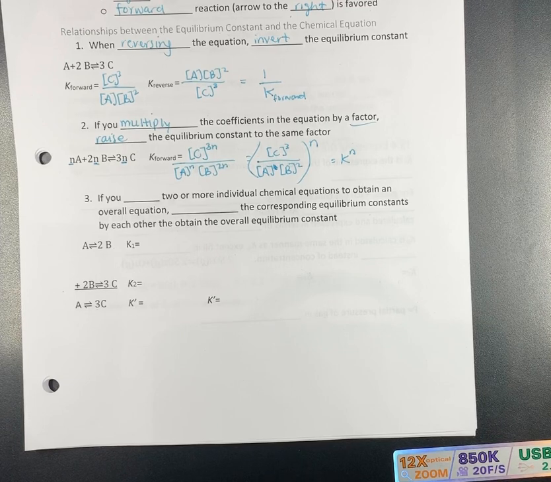I think this shows up on the homework. Odds of me putting it on a test, very slim. It's an interesting intellectual exercise, not particularly practical.